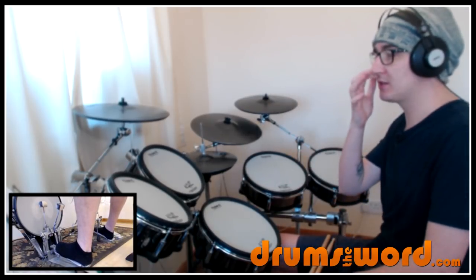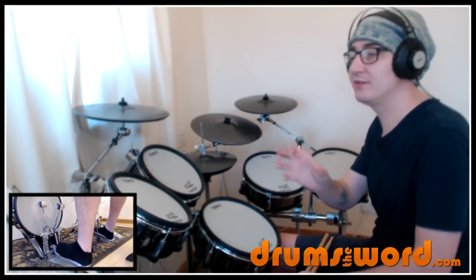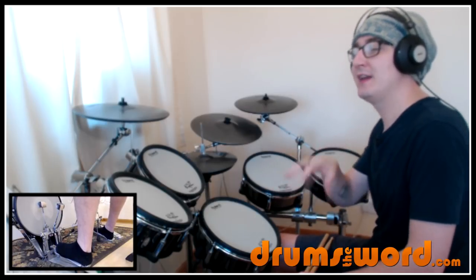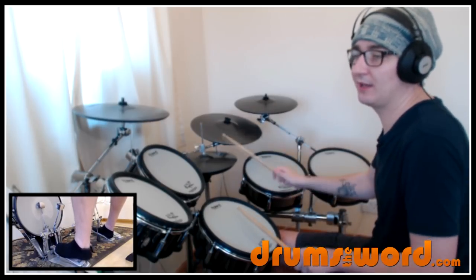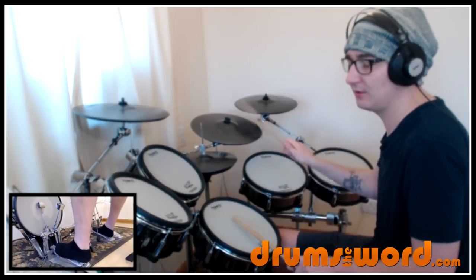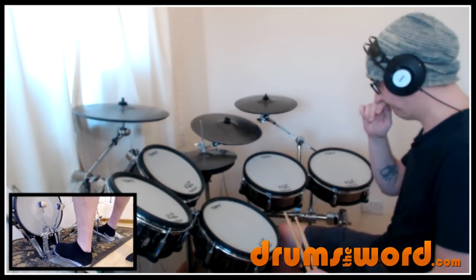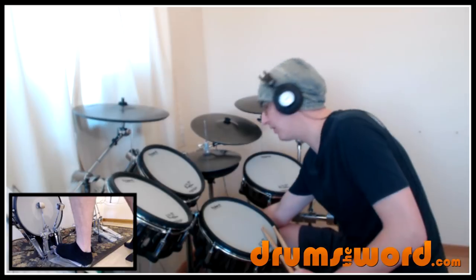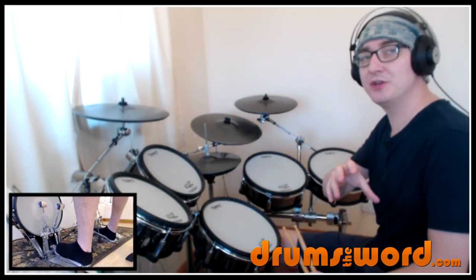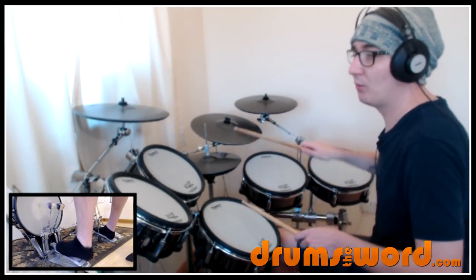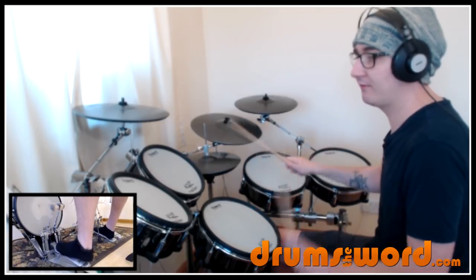Then the last line is just 3 bars long, so look out for that. We go into the verse 2 earlier than you expect. 3 bars of 1 and 2 and 3 and 4 and 1 and 2 and 3. And then, and I recommend you practice this as well, going from the last bar into the original drum beat. 1 and 2 and 3 and 4 and 1.